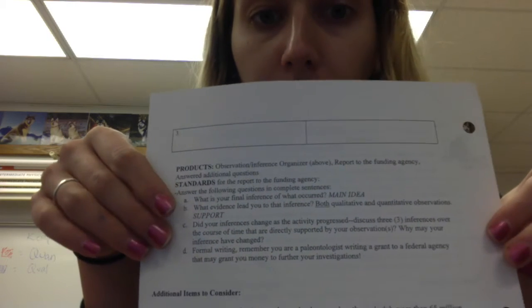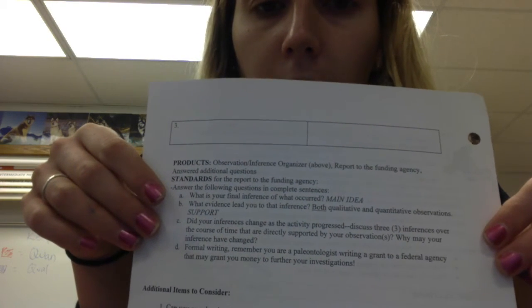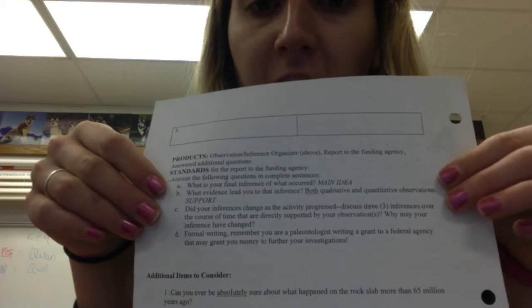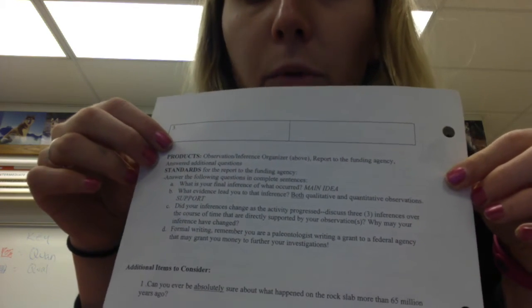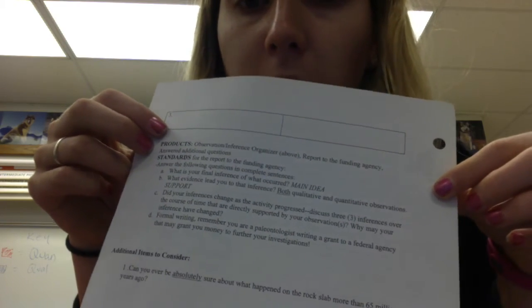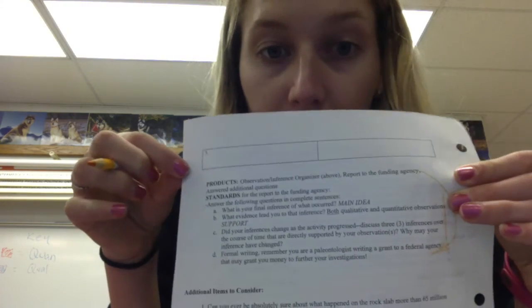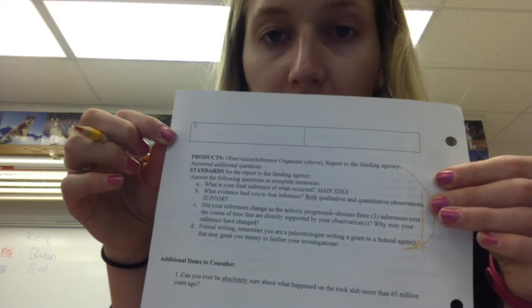If you flip to the back, once you're done with your table, you see that we have the products needed for this assignment. The first product is your observation inference organizer. That's the table we just did. The second product is the report to the funding agency. In the report to the funding agency, everybody take a pencil right now, or pen, and draw an arrow to the standards. Because the standards are going over the report to the funding agency paragraph.